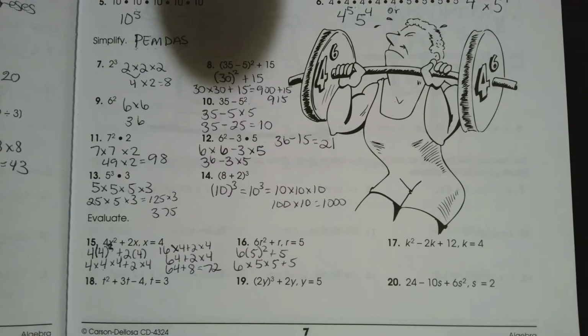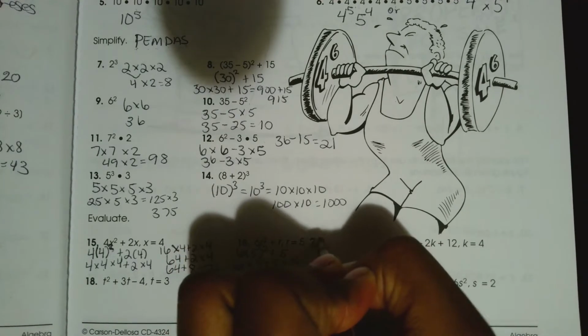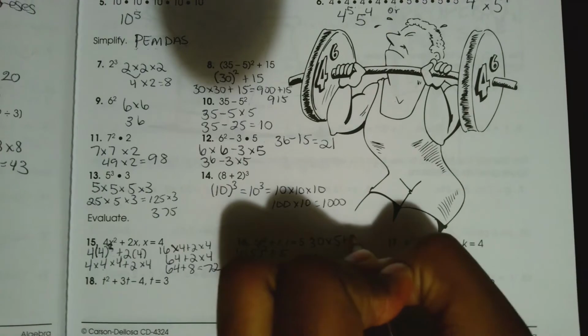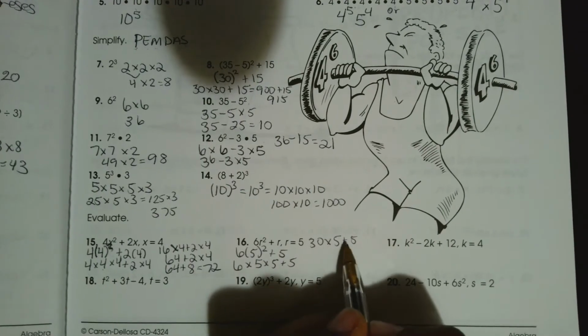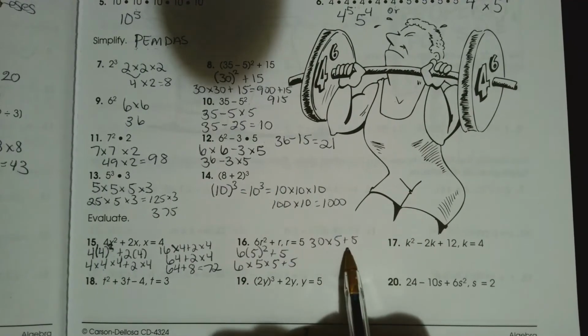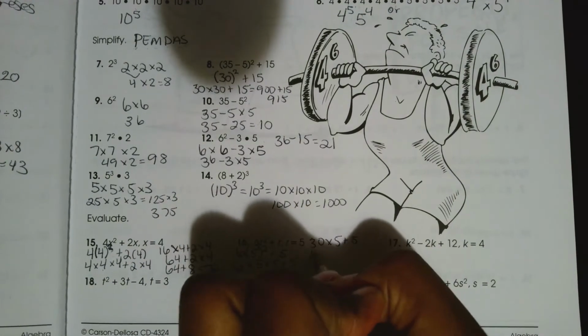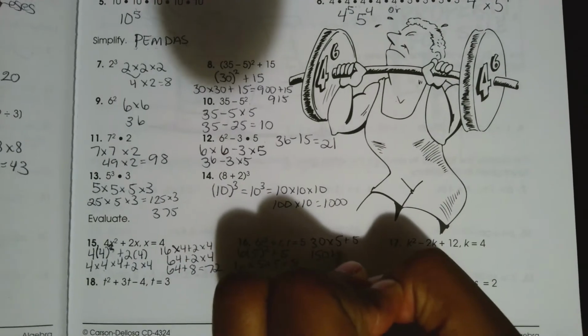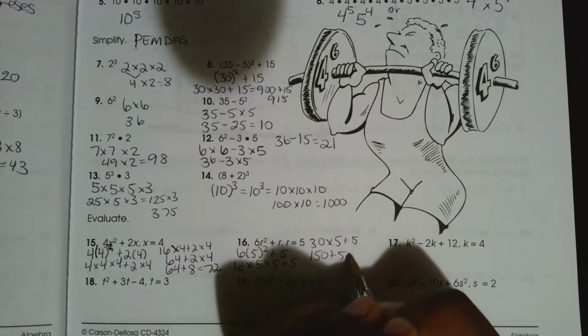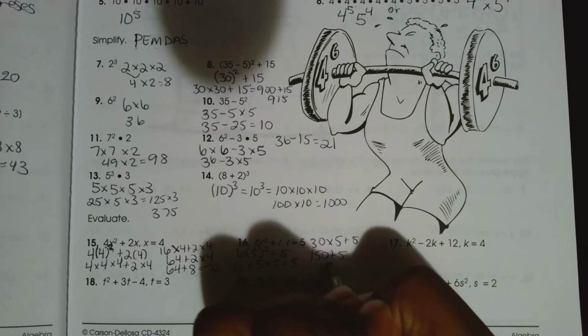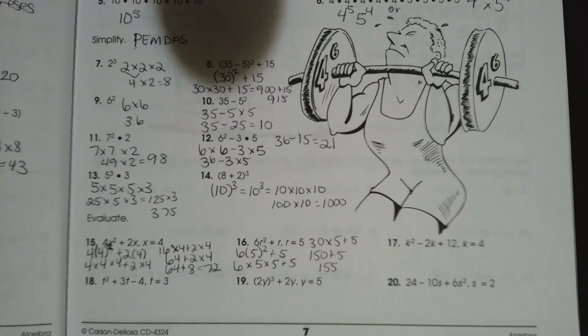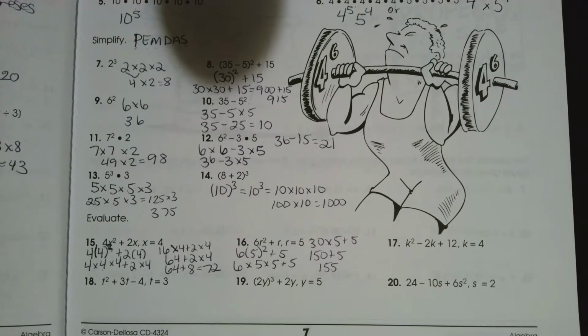All right, so we have 2 multiplications, and then we have addition. So we're going to go ahead and do our multiplication first. We're going to do 6 times 5. That gives us 30. So we have 30 times 5 plus 5. Now we're left with multiplication and addition. Multiplication comes before addition, so we're going to do 30 times 5. That gives you 150. Okay, plus 5. And then we just have 150 plus 5, and we add it together, and that gives you 155. Okay.